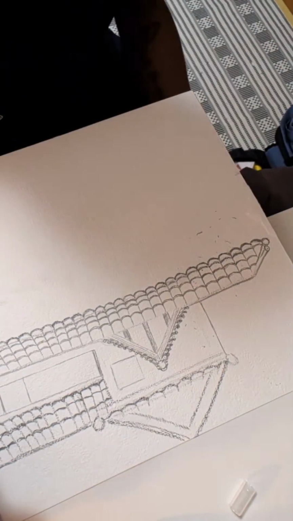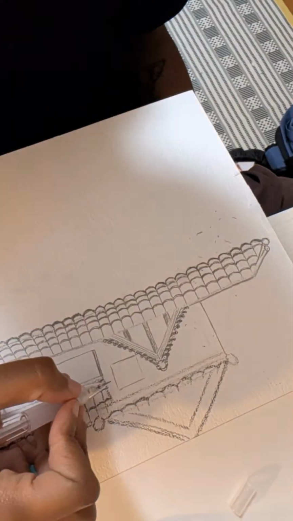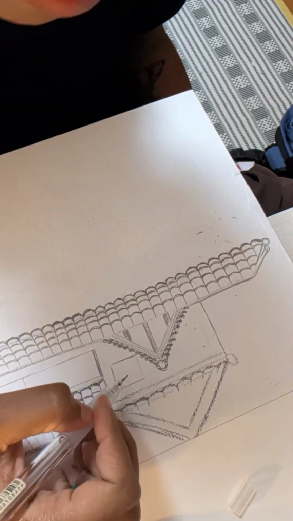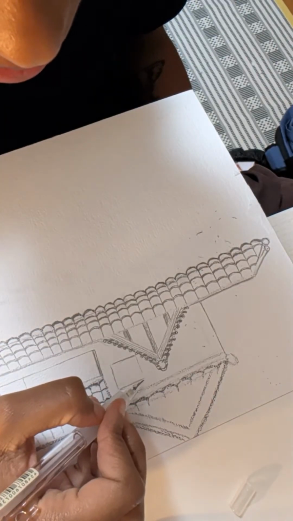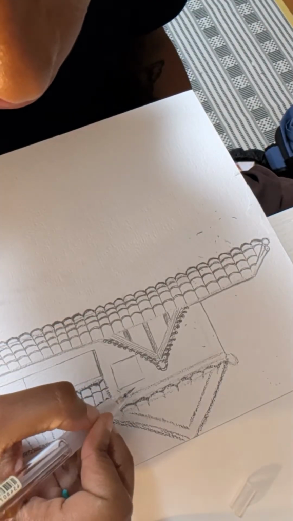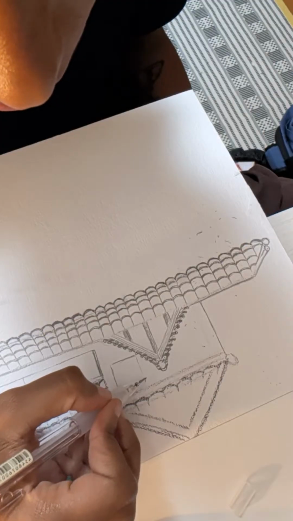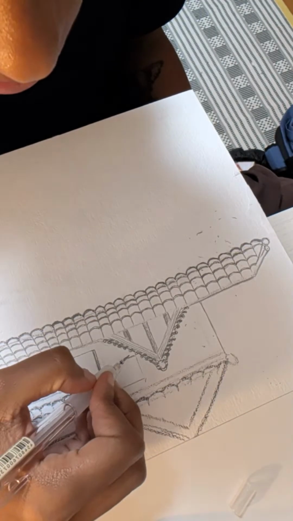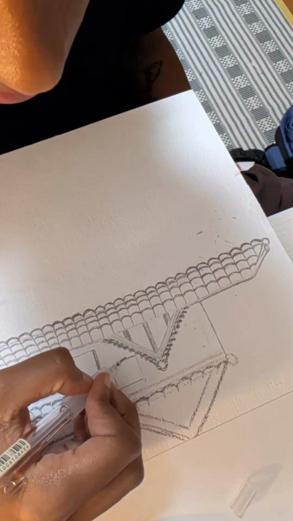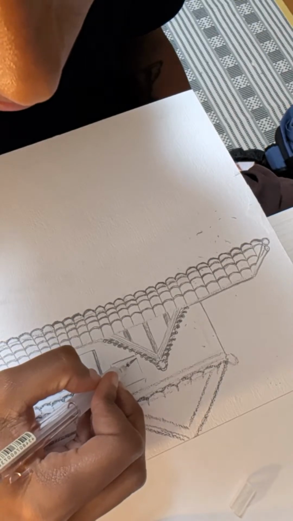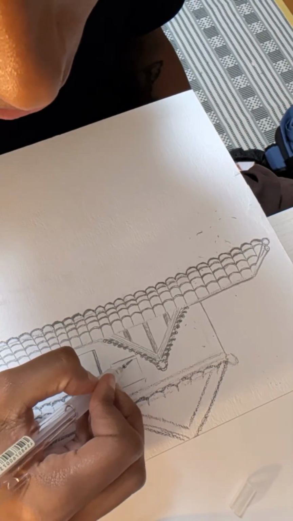I don't know if this quite goes, but I'm gonna just do it anyways. So let's see, how am I gonna do the top part? Yeah, we're gonna do this. How am I gonna make that scale? I don't know. We're just gonna wing it.